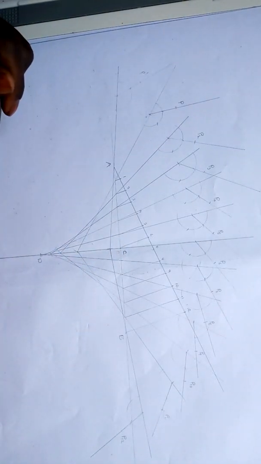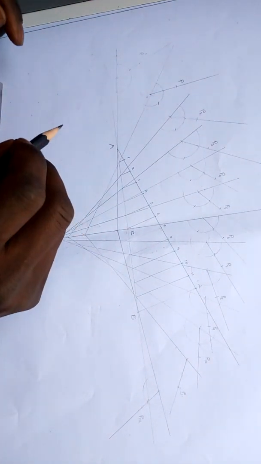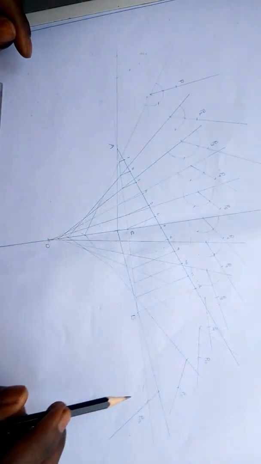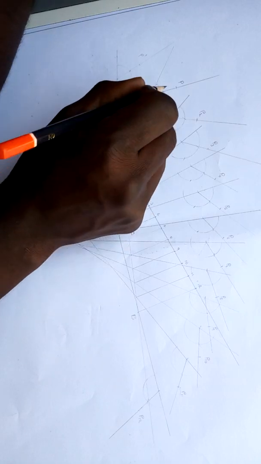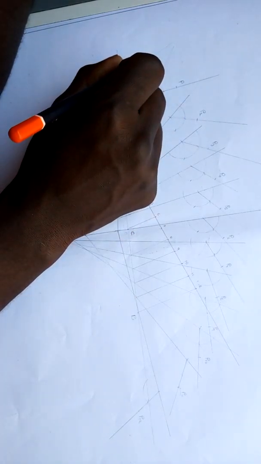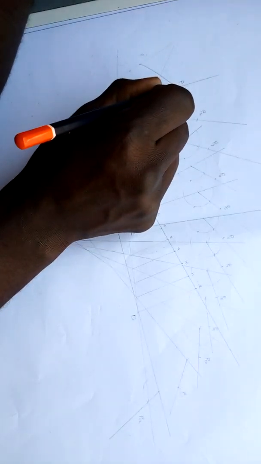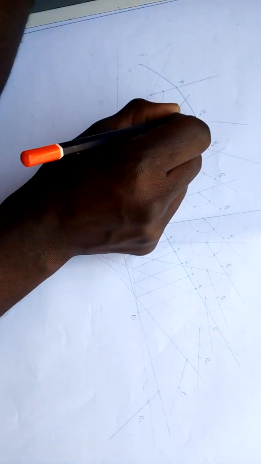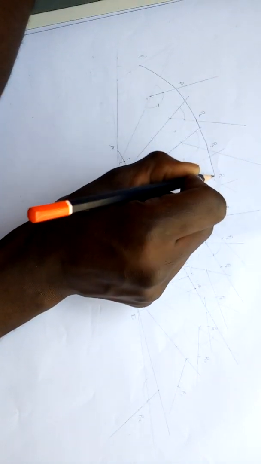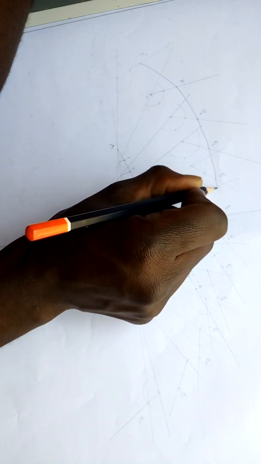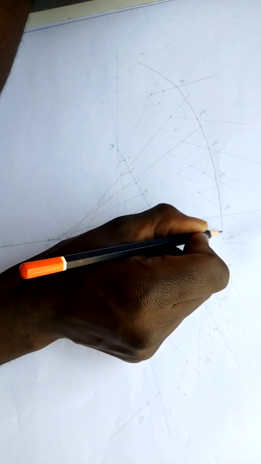So using your free hand, you're going to join these points from P1 to P12. We're going to join them using freehand. So we're going to start with P prime like that. A smooth line without lifting the pencil. Because once you lift the pencil, then you're going to have non-uniform lines.